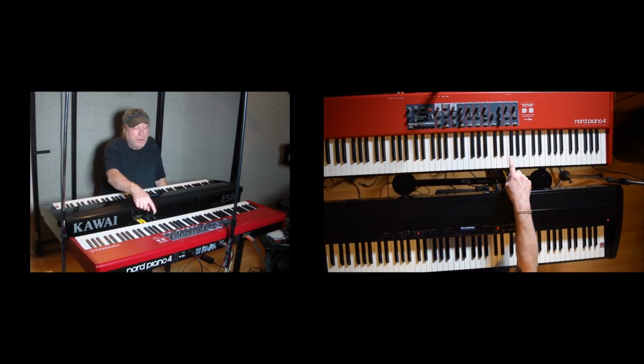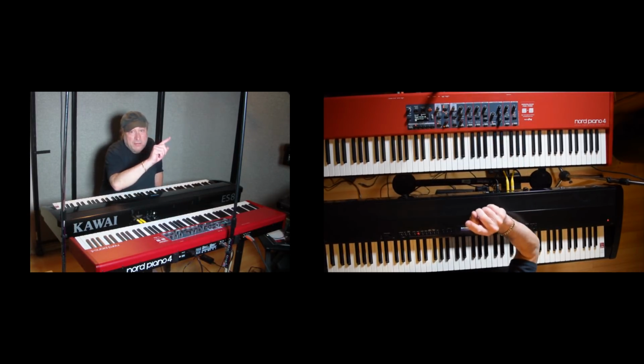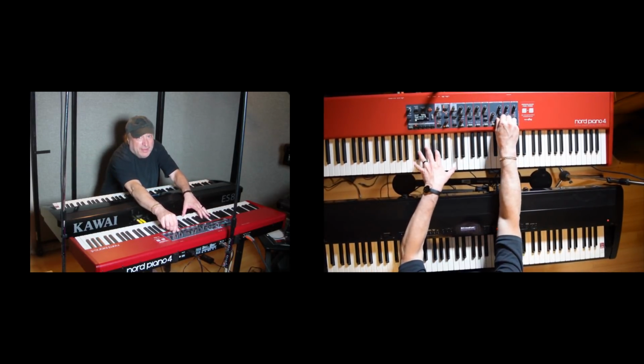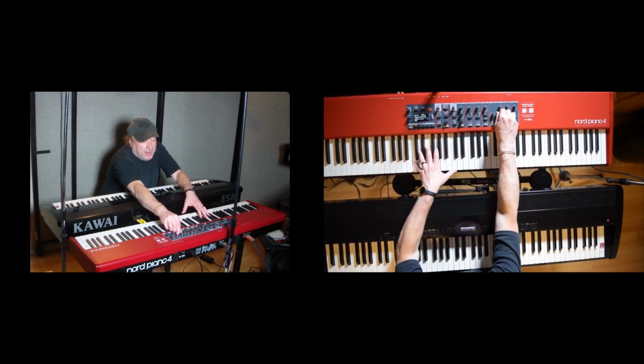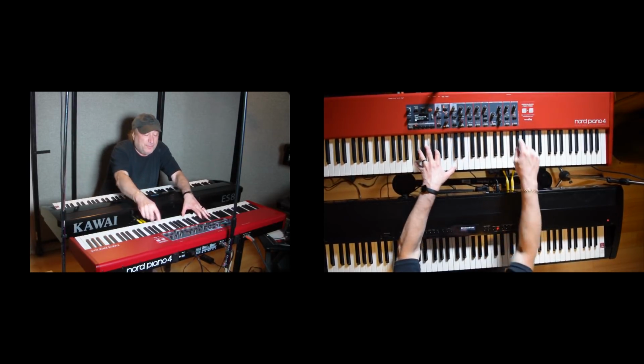Whereas with the Nord, there's an EQ section right here. All I got to do is turn it on, and I'm in the EQ section. I can adjust bass and mid-range and treble. And not just mid, but I have a sweepable mid-range here too.